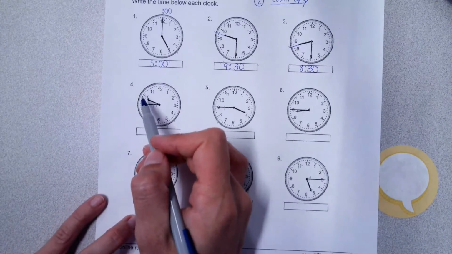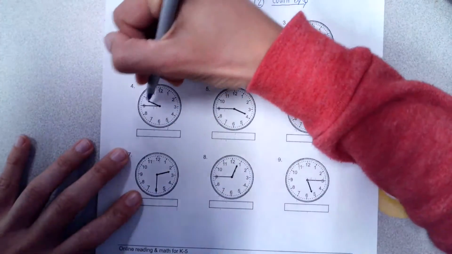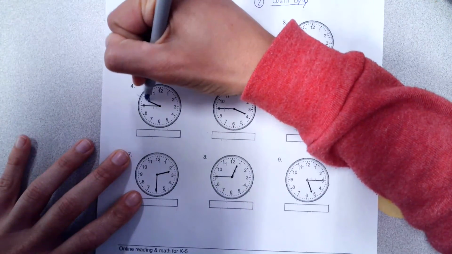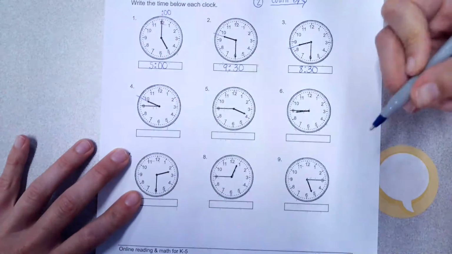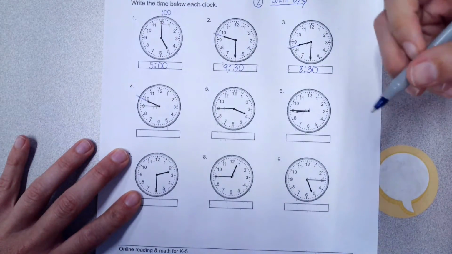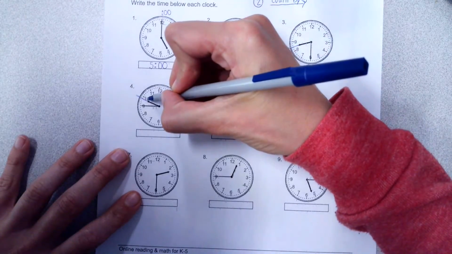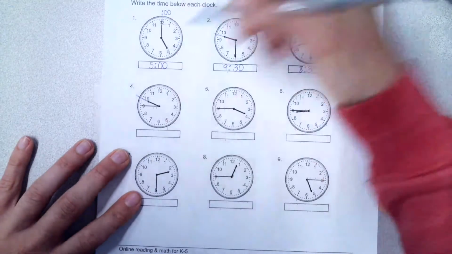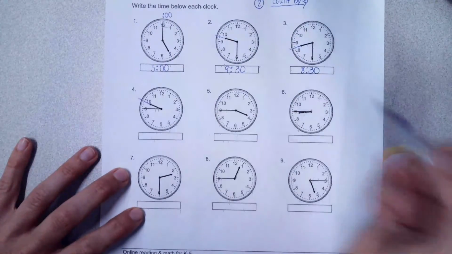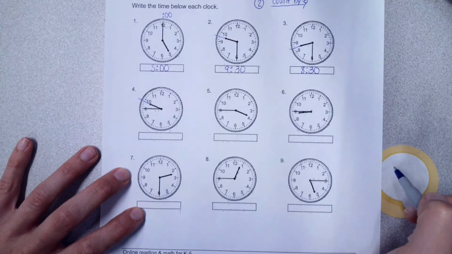Okay, number 4. I'm going to draw that shorthand out, and we need to be very, very careful with this one because it is not touching the 10 yet. Be very careful. This is not at the 10. It's not touching the 9. Again, we write the smaller number, 9 or 10. Which one is smaller?